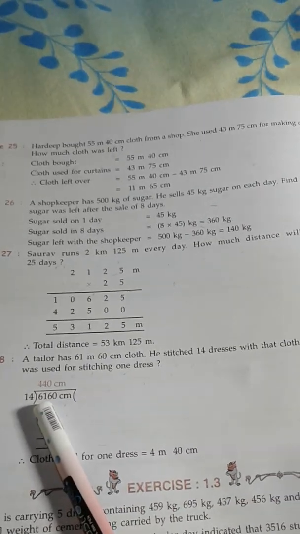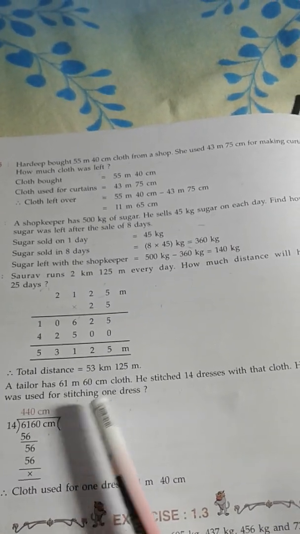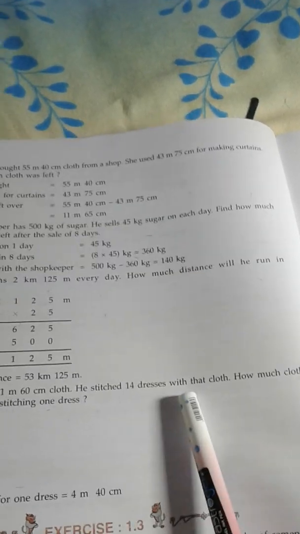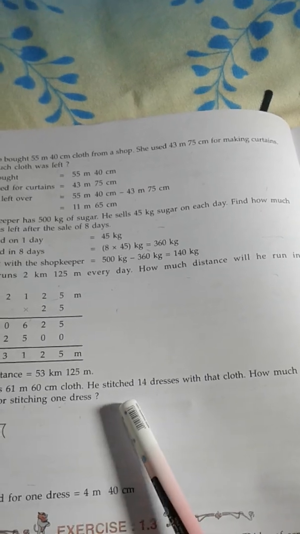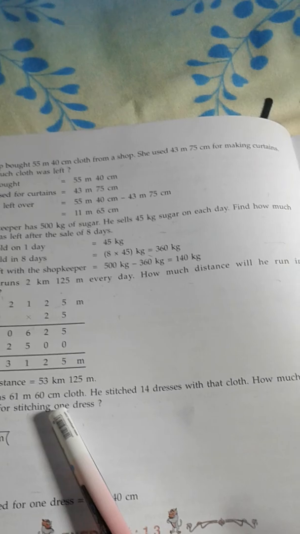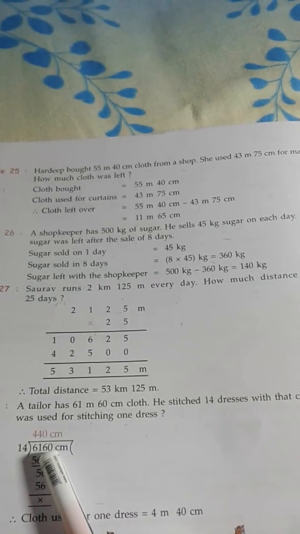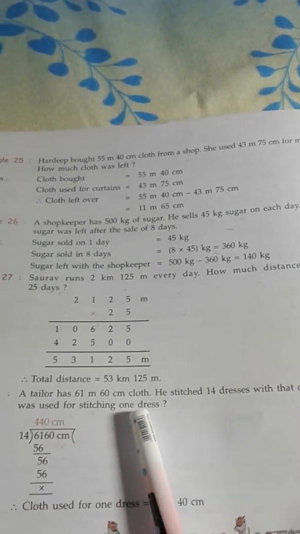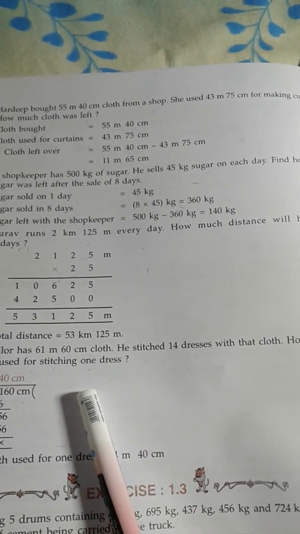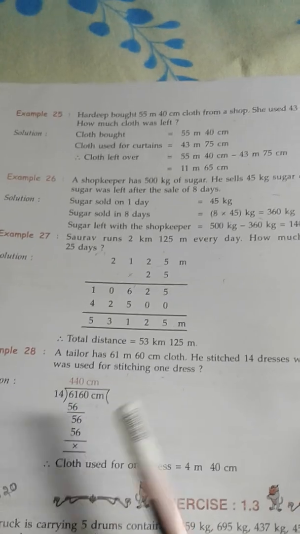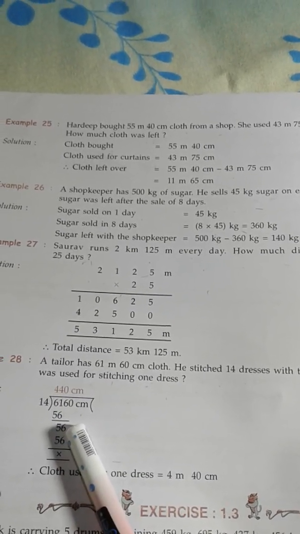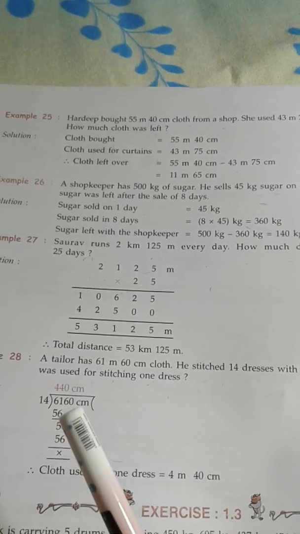Last example. A tailor has 61 meter 60 centimeter cloth. He stitched 14 dresses with that cloth. Means cloth for 14 dresses is this much, and how much cloth was used for stitching one dress? So for one dress how much cloth did he require? Just do addition? Addition? No. What do you do?